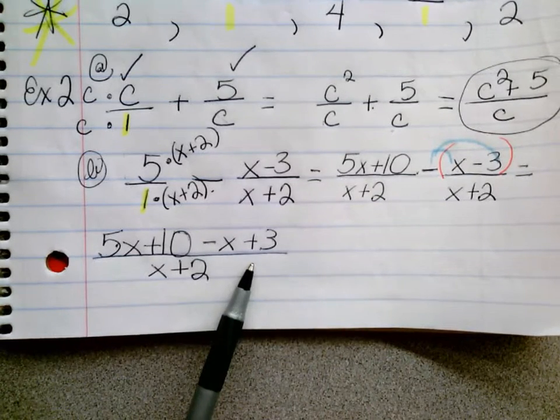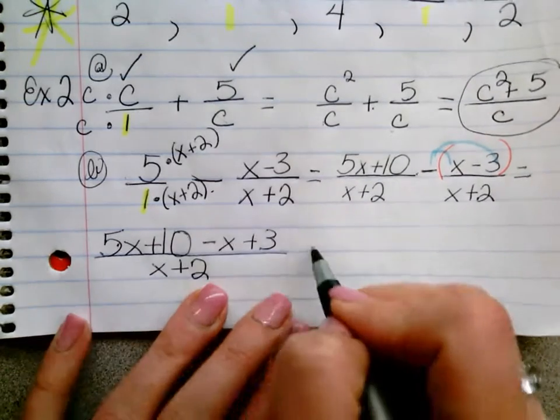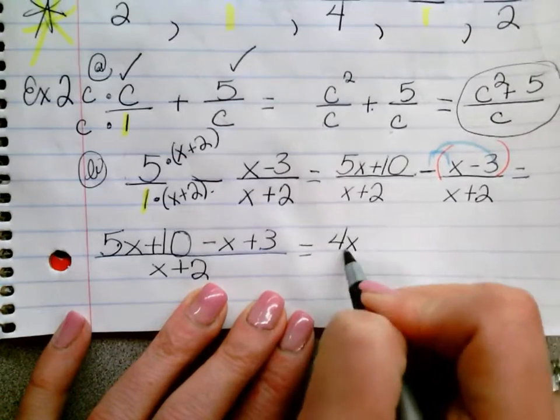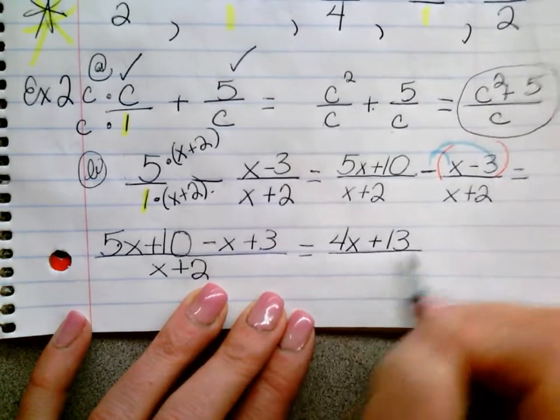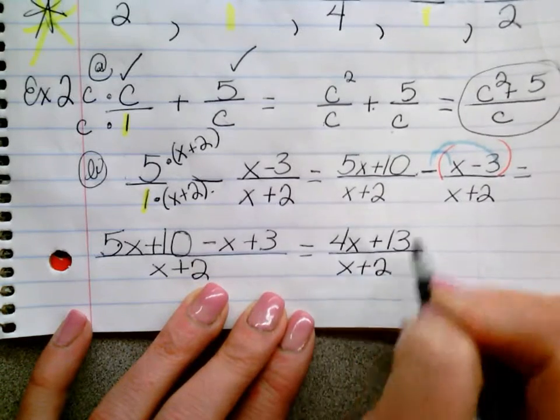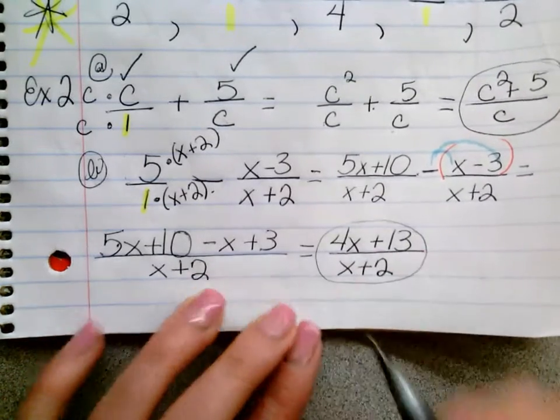And then it looks like this. Final step is to collect like terms. How many x's do we end up with? 4. Bravo. And what's my constant? 13. Nothing I can do with that, is there? Okay.